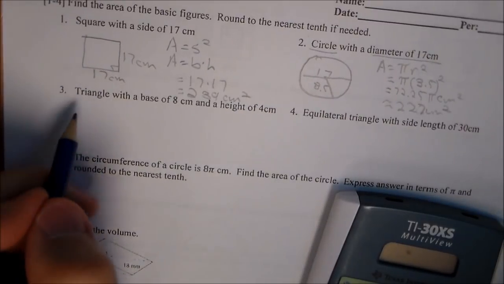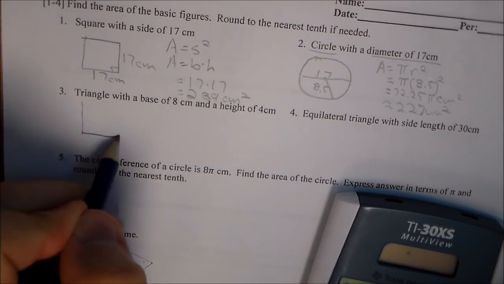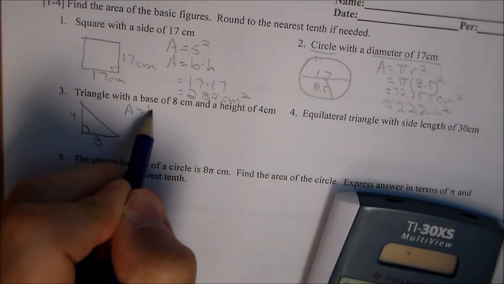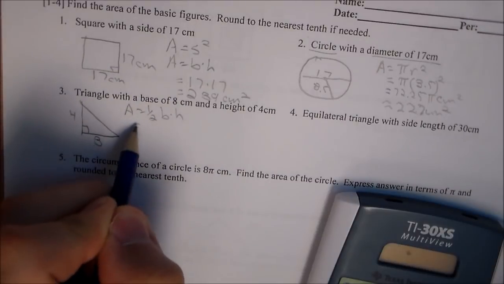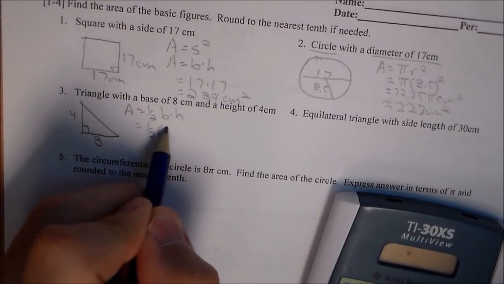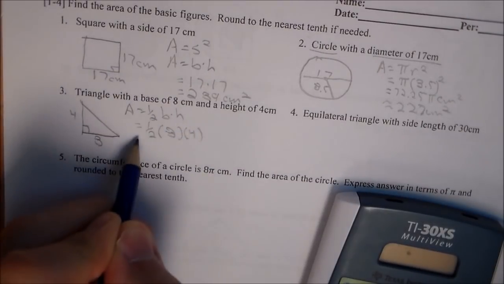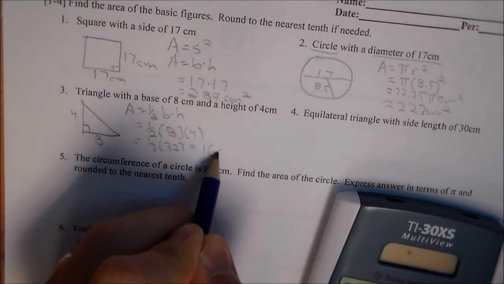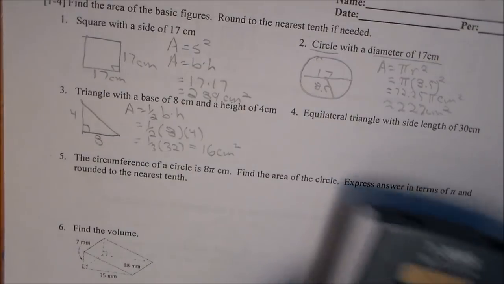Number 3, a triangle with a base of 8 centimeters and a height of 4. Area of a triangle is 1/2 base times height, so we're going to do 1/2 times 8 times 4. 8 times 4 is 32, half of that is 16, and that's 16 centimeters squared.